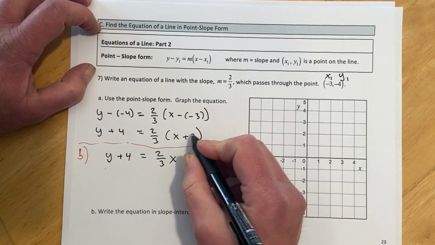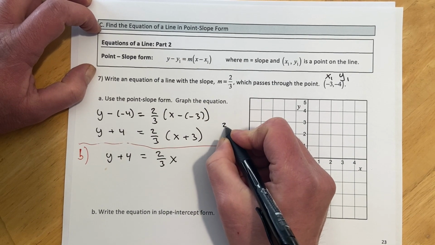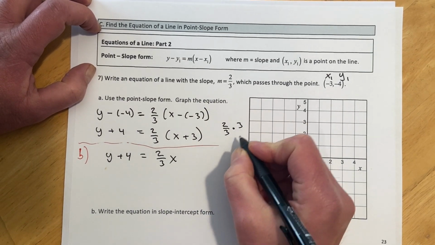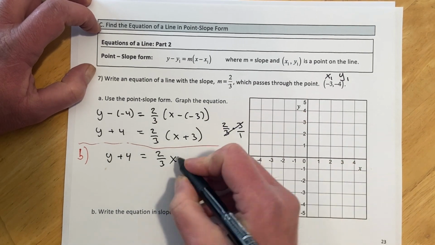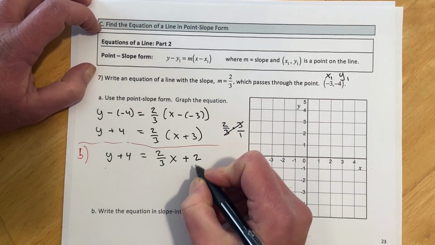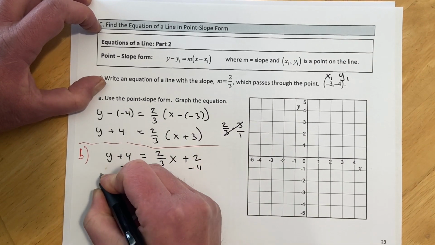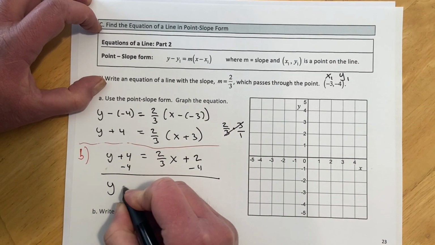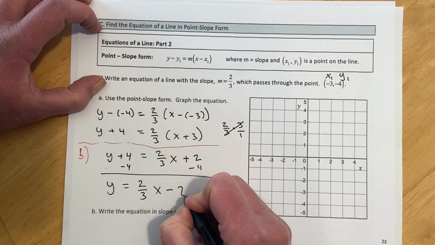So 2/3 of 3, let me write that off to the side here just so I don't run myself out of room. 2/3 of 3, those 3's would cancel, leaving 2/1 or a plus 2 right there. And then we'll just subtract the 4 over. And we end up with y equals 2/3 x minus 2.